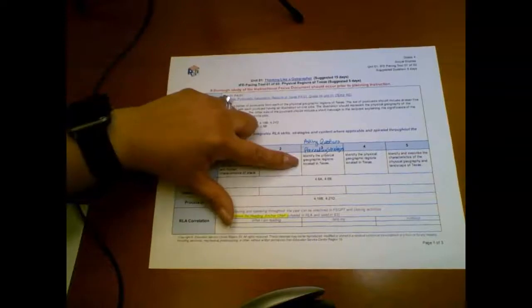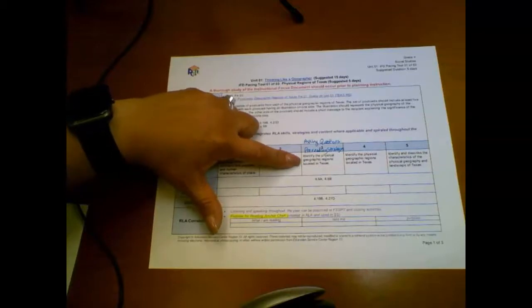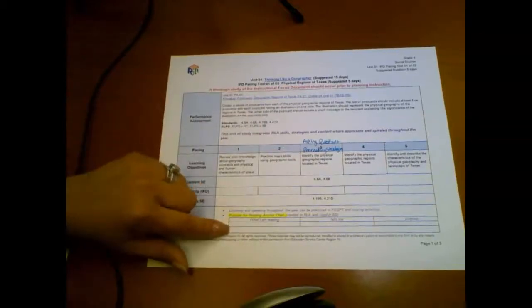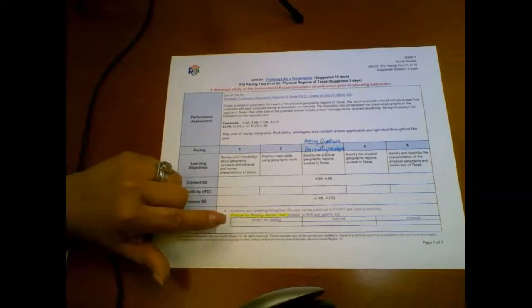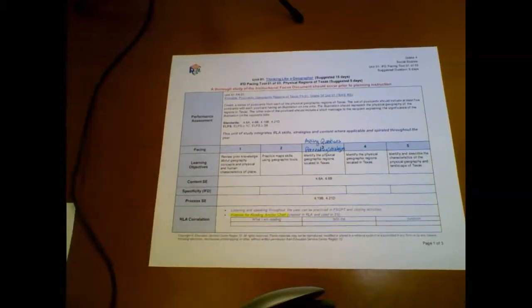Okay, so that day we'll be identifying the physical geographic regions located in Texas. So this is where they're gathering some information. So I think that anchor chart would be perfect to utilize even there, right? But also definitely those questions. I think whatever questions we come up with in your RLA, we'll just go ahead and have those questions done while they're reading there.